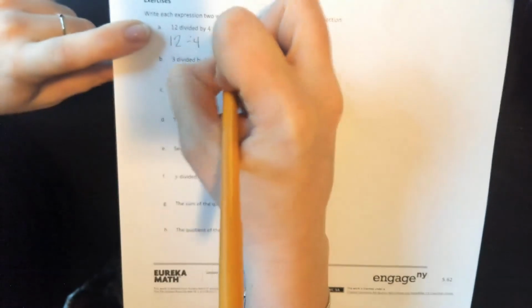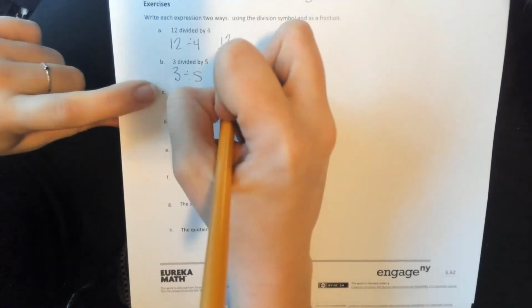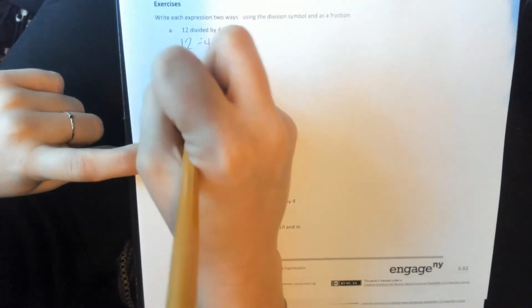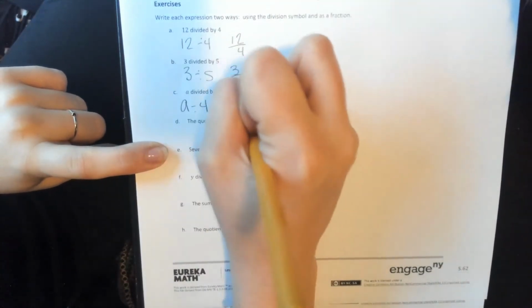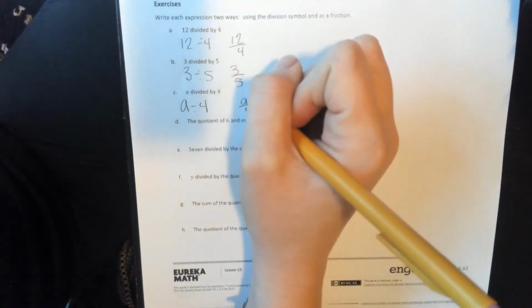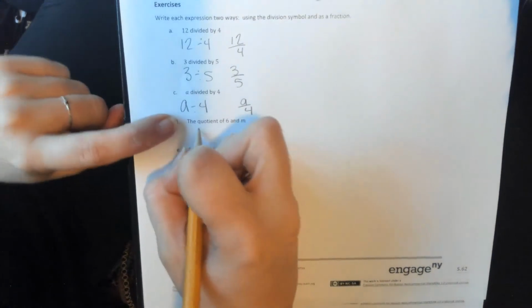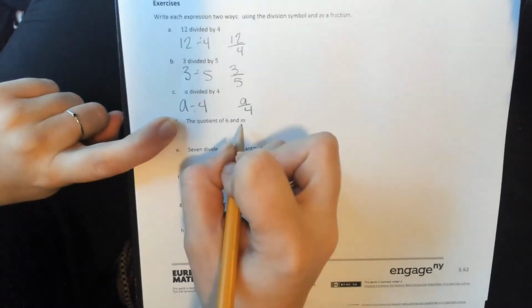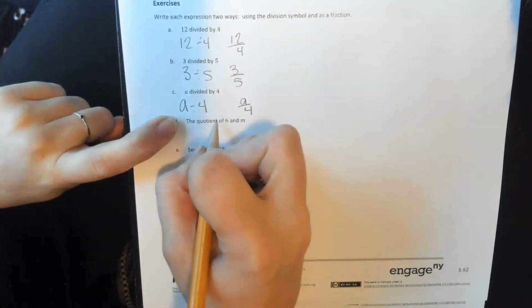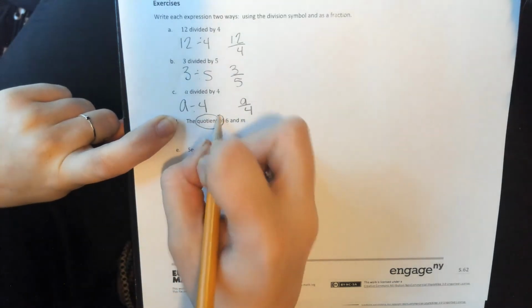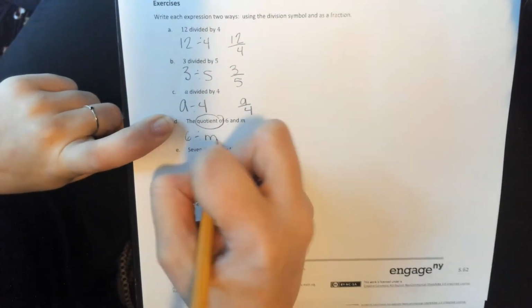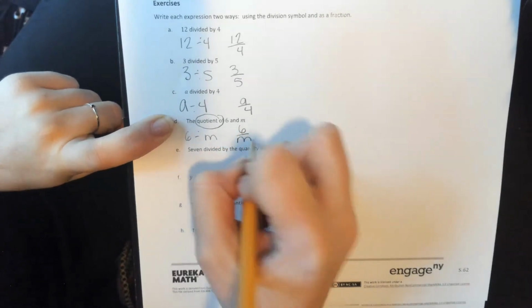So proud of you. So our first one, 12 divided by 4, you would do 12 divided by 4 or 12 over 4. 3 divided by 5 or 3 over 5. A divided by 4 or A over 4. And then after that, it starts to get a little more complicated. The quotient of M and 6. Okay, hopefully they didn't trip you up when they said the quotient, because that's just division. 6 divided by M or 6 over M.